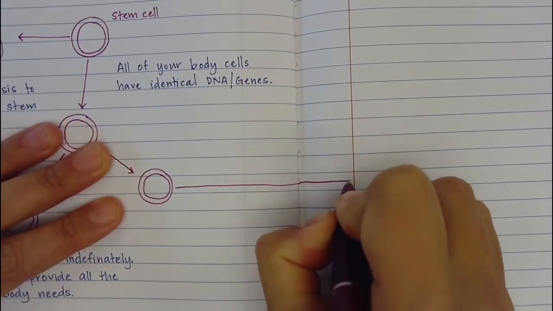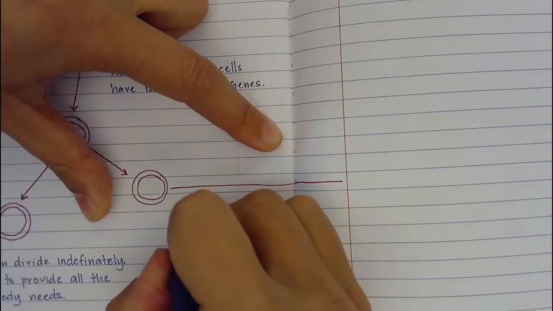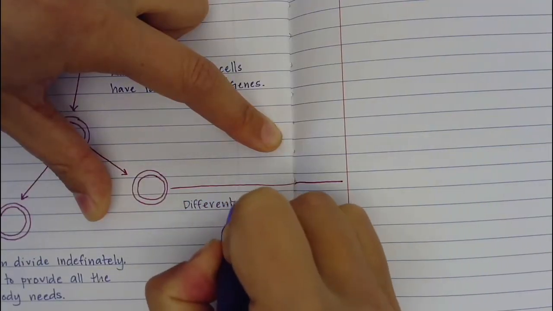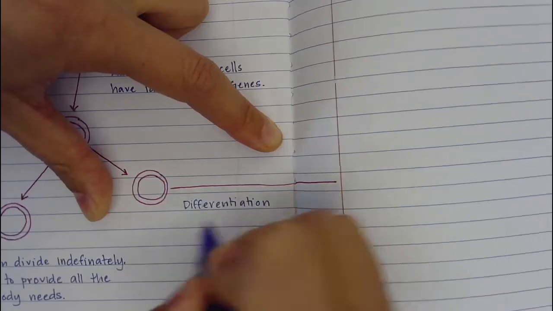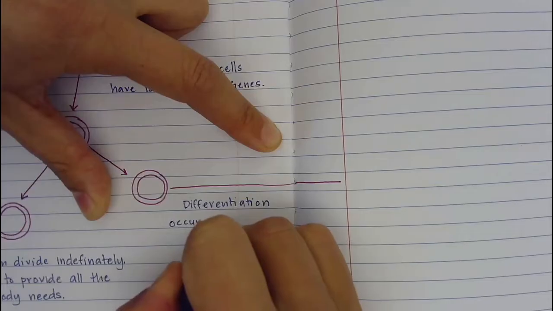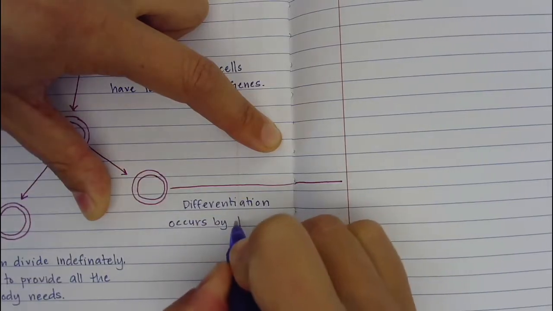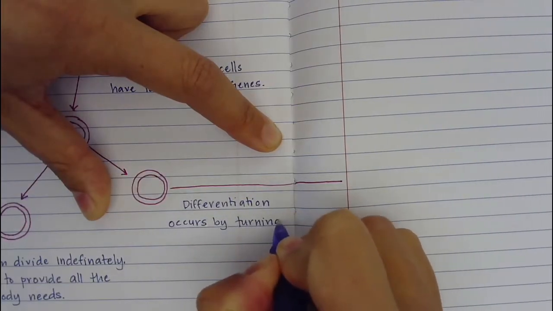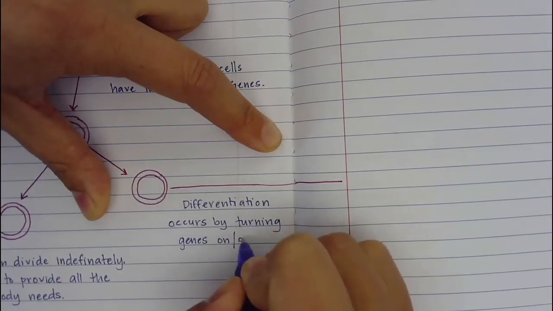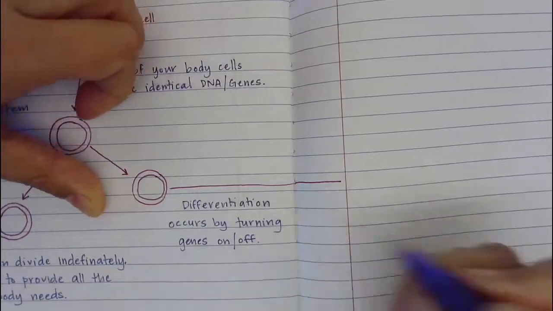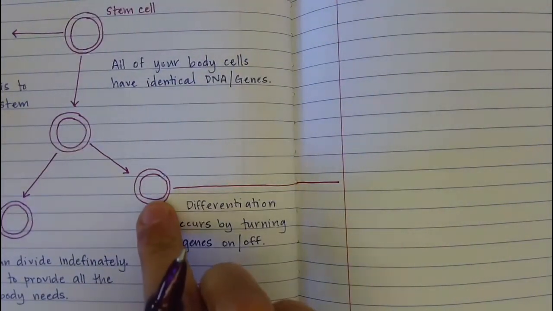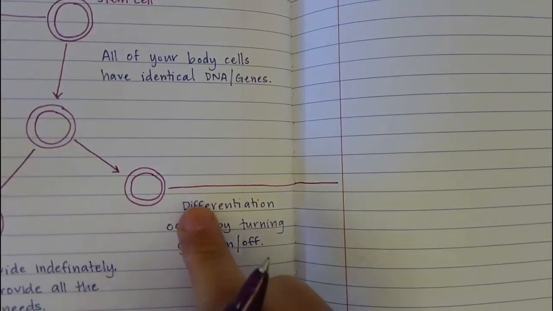So differentiation occurs by turning genes on and off. So this cell is going to start differentiating.